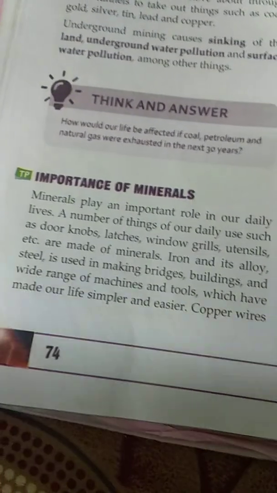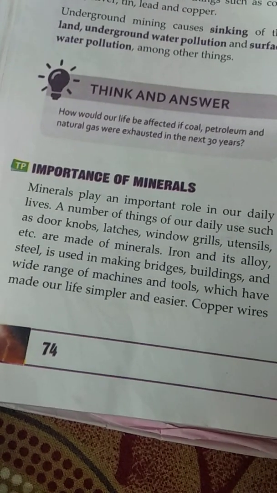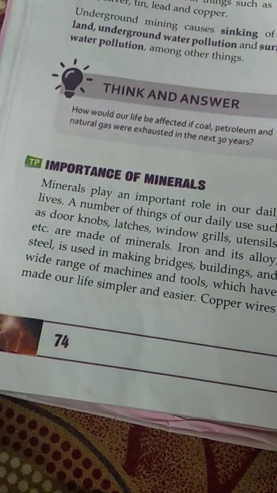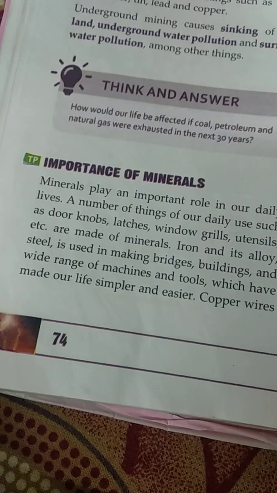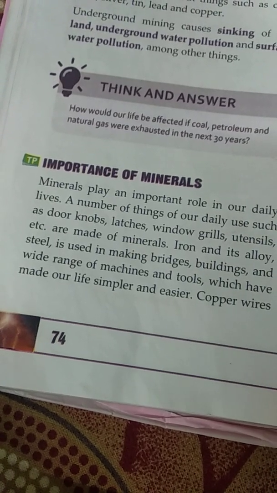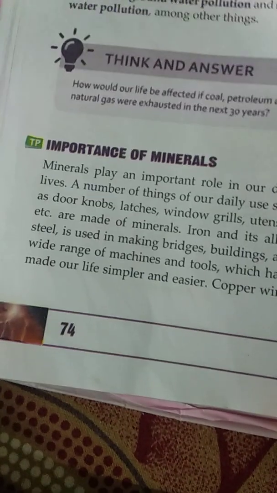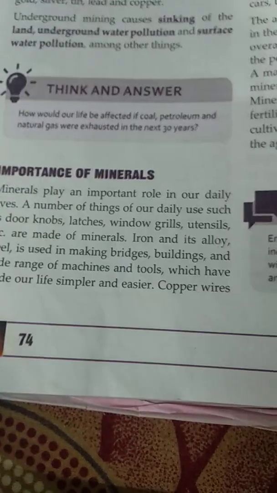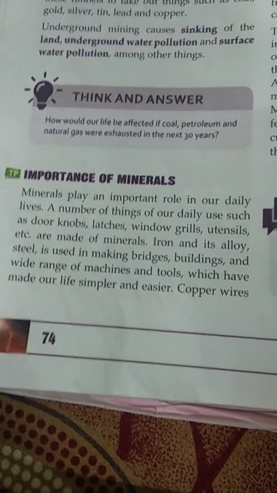Iron, along with its alloy steel, is used for making bridges and buildings, different types of machines, and tools, which make our life easier. So these minerals are important to make our life easier.